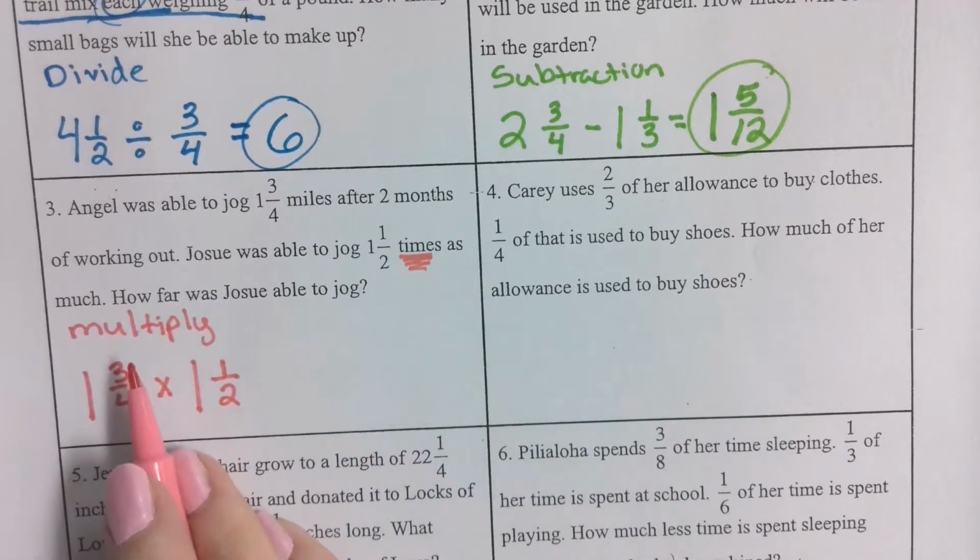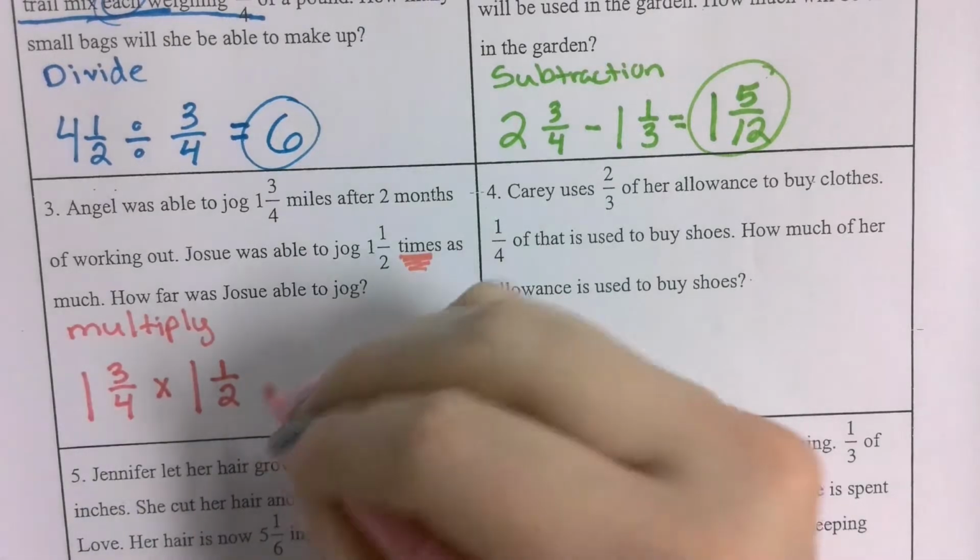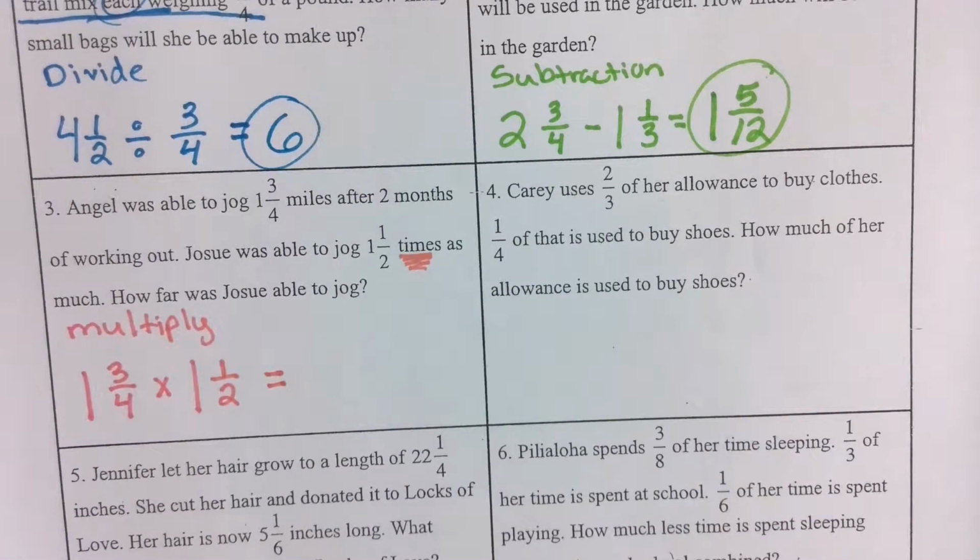Okay, so we're going to multiply 1 3/4 times 1.5. Again, you're going to have to convert it into the mixed number. So go ahead and multiply. Let me know what you get. Converted it into a mixed number. 2 5/8. Very good.